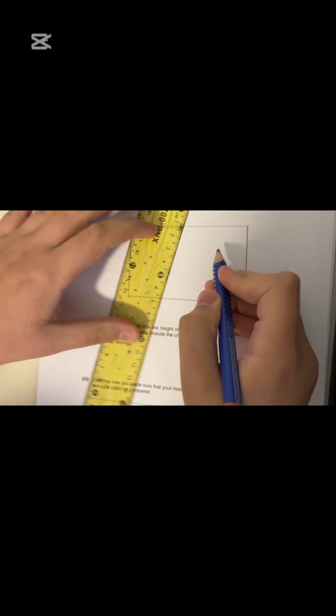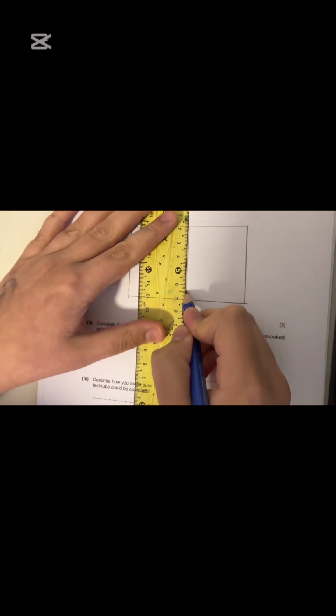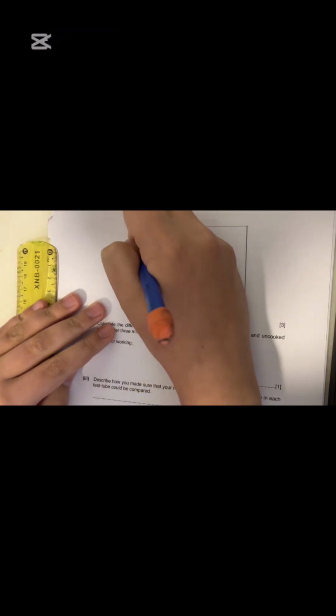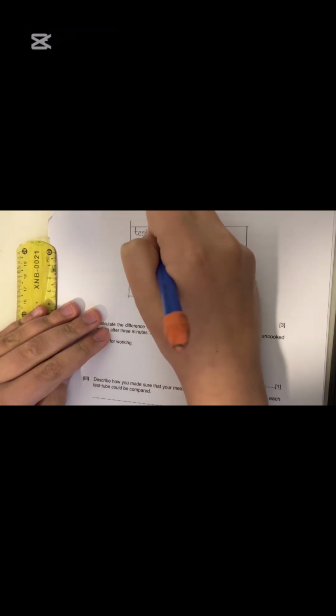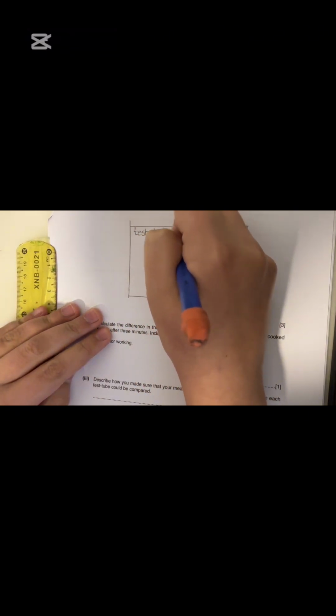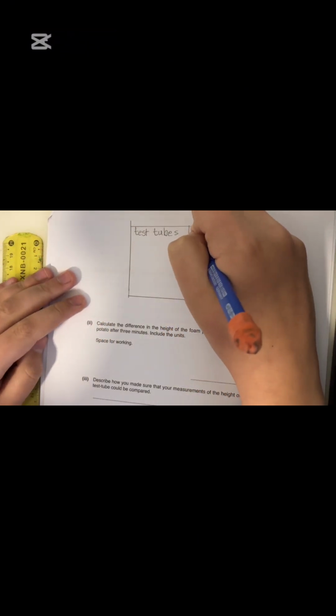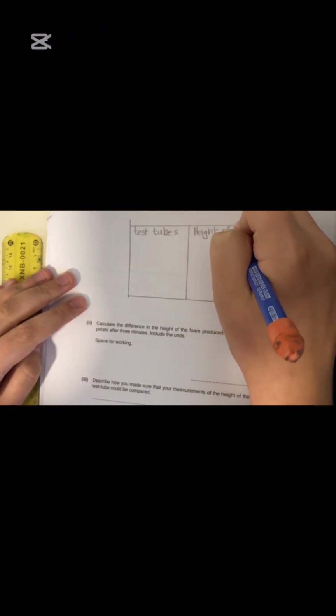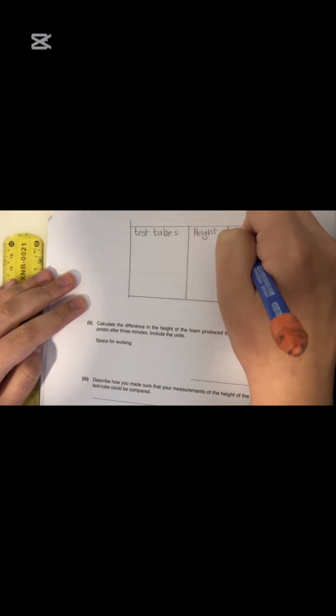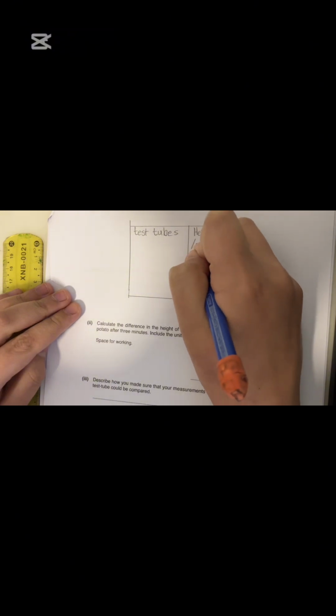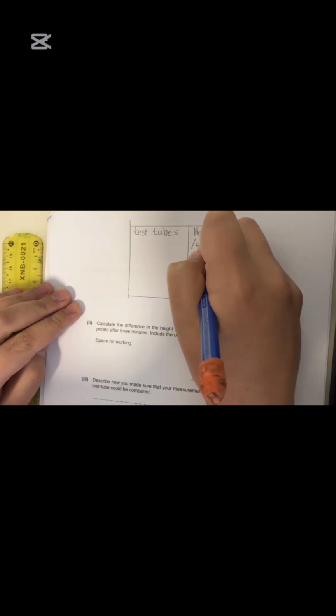And then I'm going to divide it into 2 parts. The first part is the test tubes. So test tubes. And in the second part, I'm going to write height of foam. And of course, I need to include the units, which is centimeters.